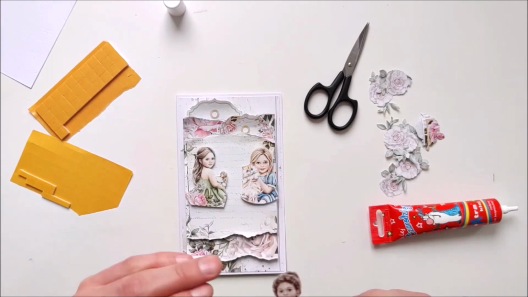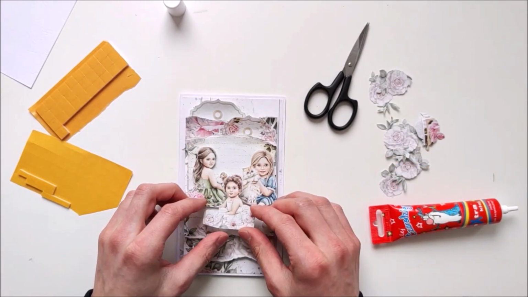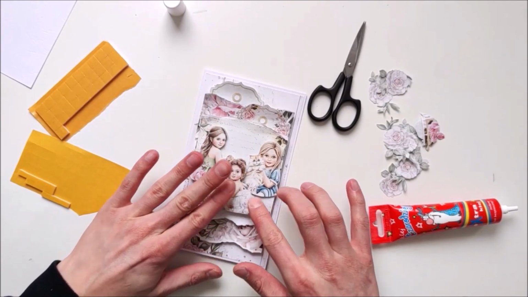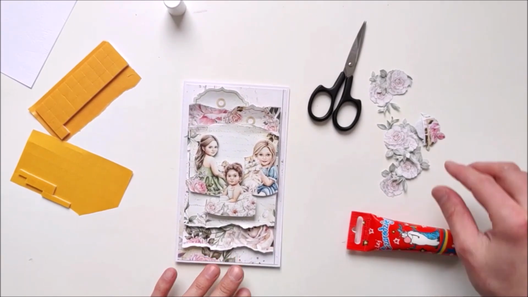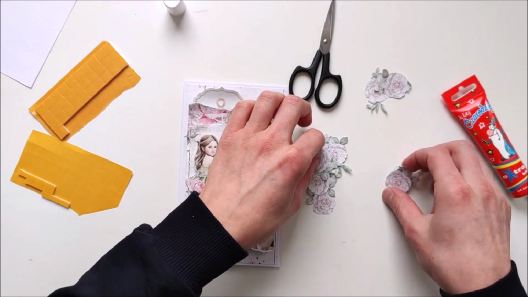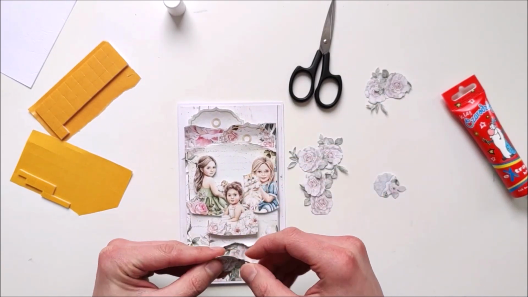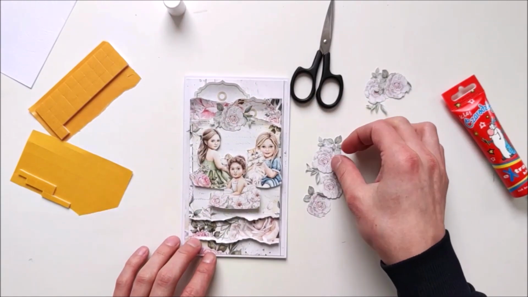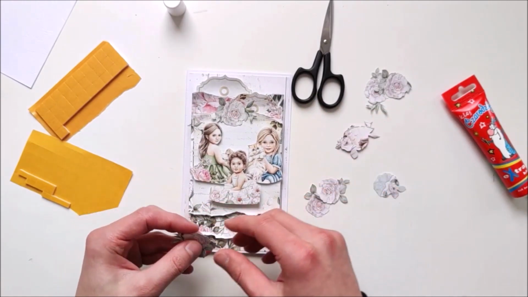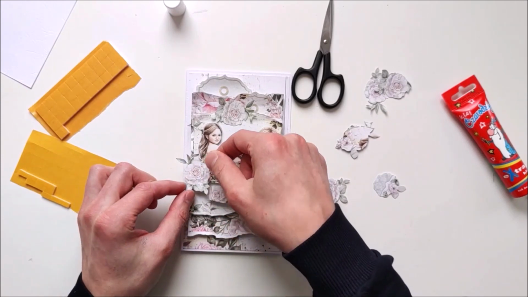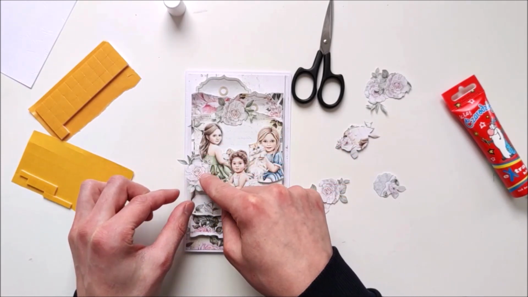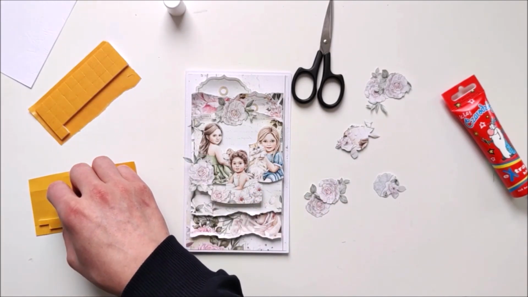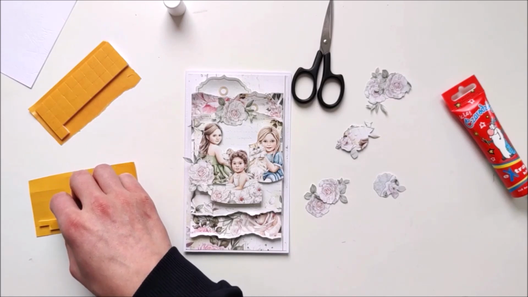Yeah, and she will be there between these both gears. So it looks like they play together on the card. And then we have the single roses. They are from the background of the paper with the tags and circles. So we have to add them on a foam.